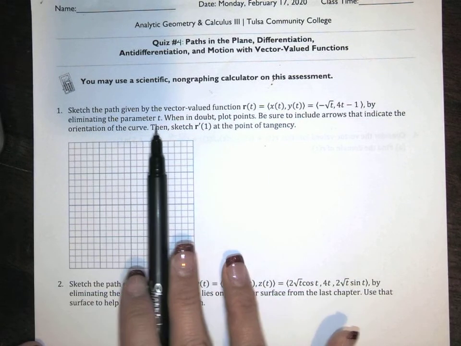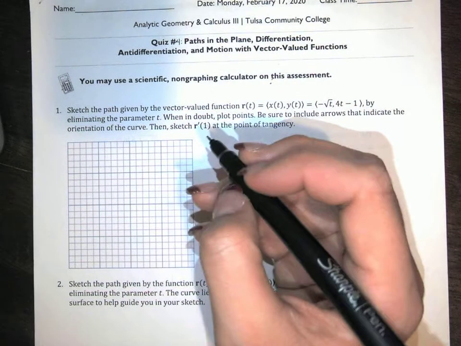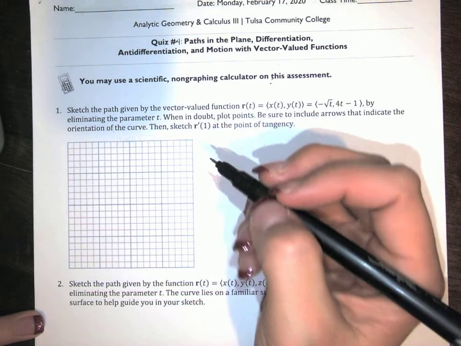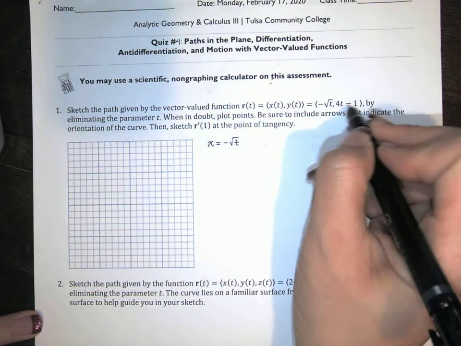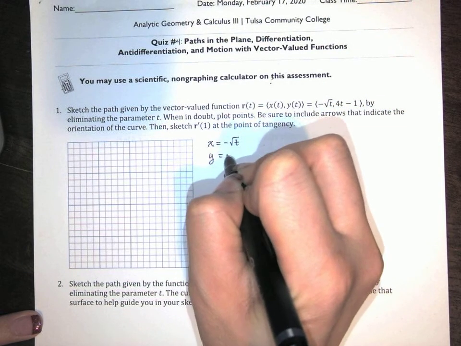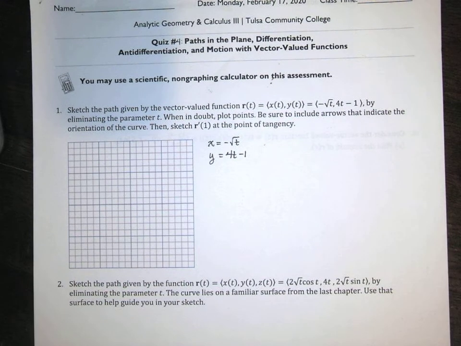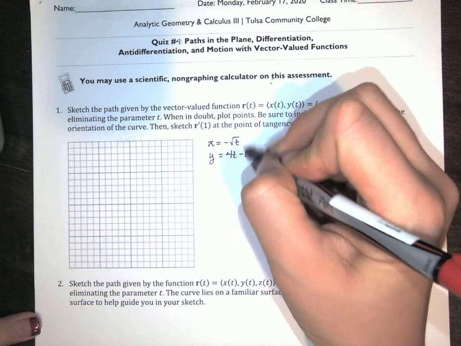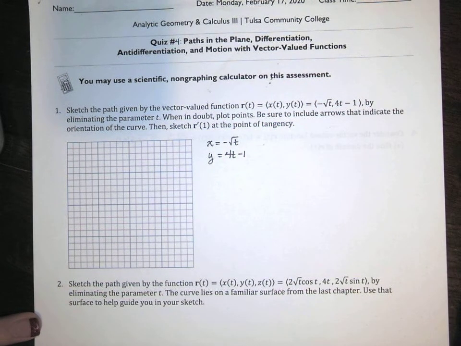If you took Calculus 2 at TCC last semester, you've eliminated the parameter t before. What we're doing here is we're going to set x equal to negative square root of t, because that's how it's defined. That's my x, and then that's my y, so I'm going to write that down as well. y is 4t minus 1. And when we're eliminating the parameter t, all that means is that we are putting these two equations together in such a way that there are no t's. I just have an equation involving x and y. We call that the rectangular equation.